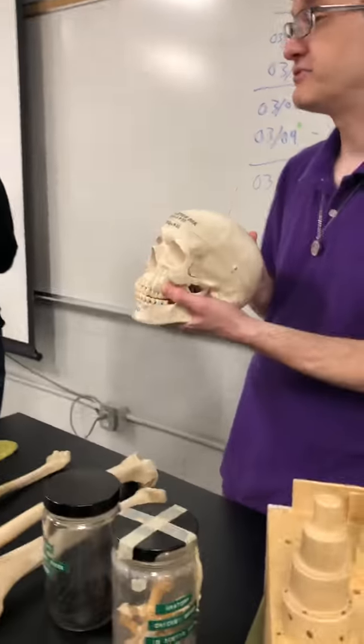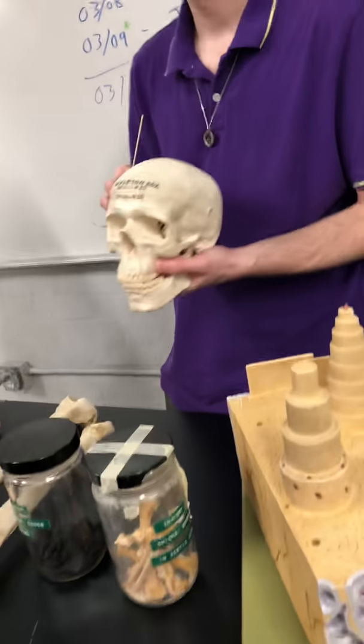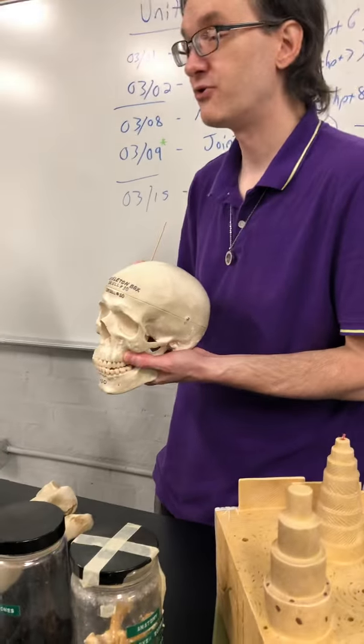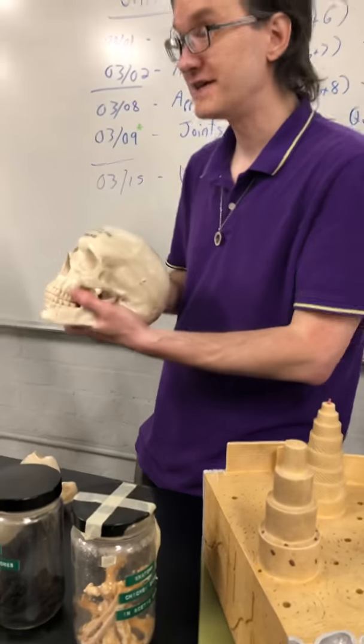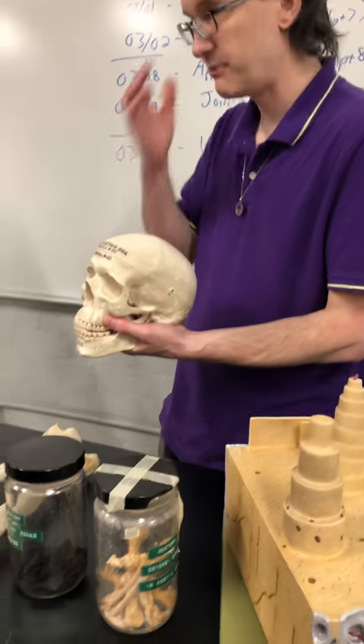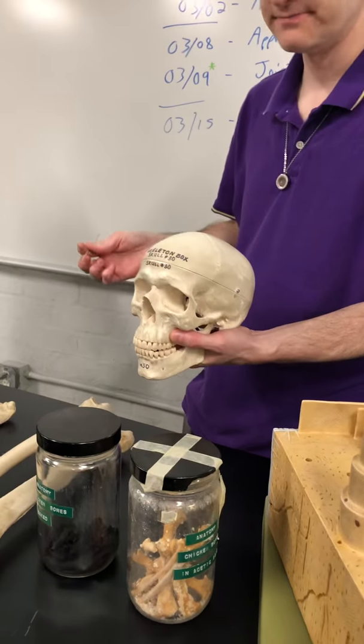I can go over it multiple times, so if you don't feel like you got it, you can, of course, have me go over it again. So the quiz tomorrow is on the articulated skull. You'll be able to identify the different bones of the skull.